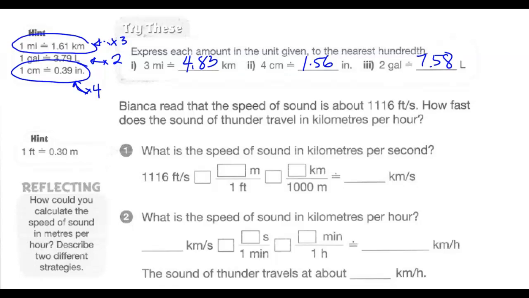Okay, first example says Bianca reads that the speed of sound is about 1,116 feet per second. How fast does the sound of thunder travel in kilometers per hour? So how fast does the sound travel? We need to convert from feet per second to kilometers per hour. So first we'll convert from feet to kilometers, keeping the same per second.